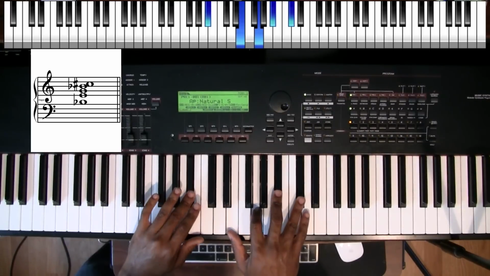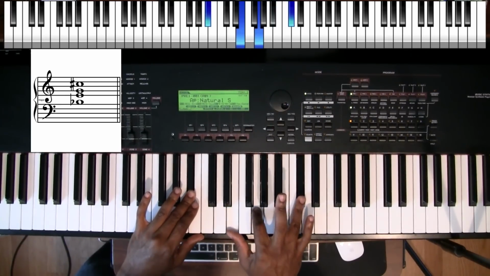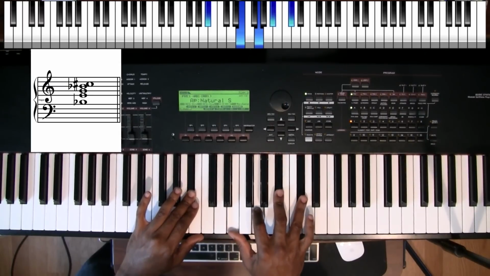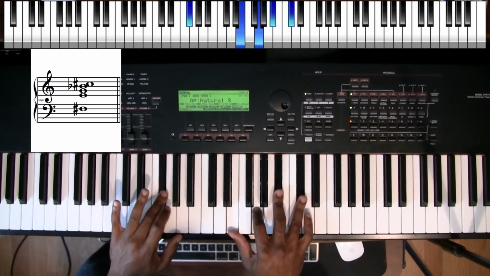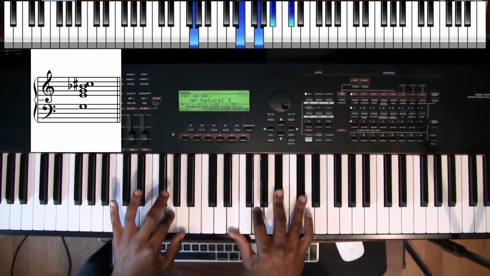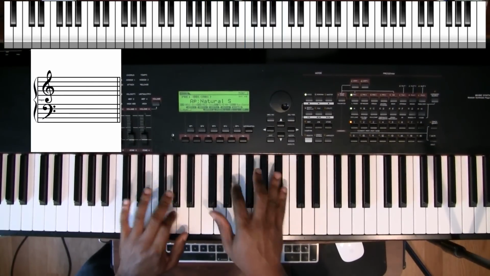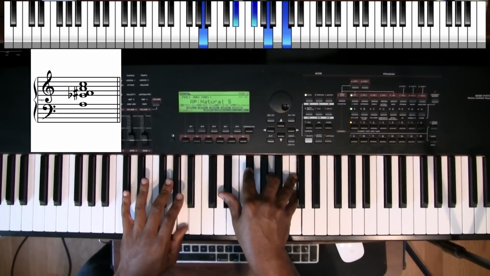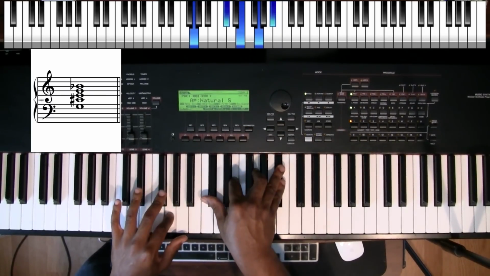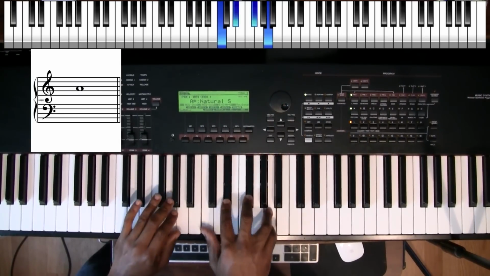So what did I do here? B flat diminished, and I have E, G, B flat, D flat, B flat on the left hand, and then B flat diminished 7, A diminished 7, G diminished 7, F sharp diminished 7.